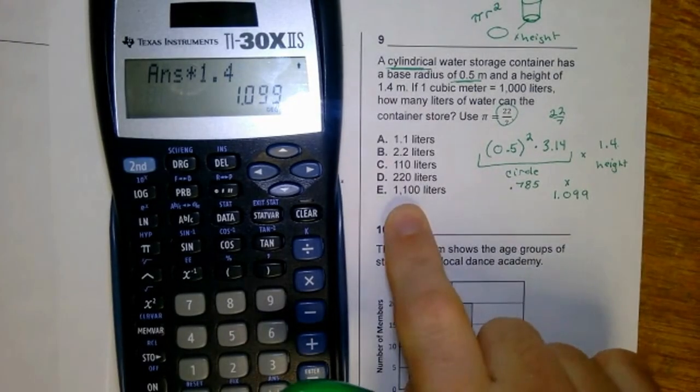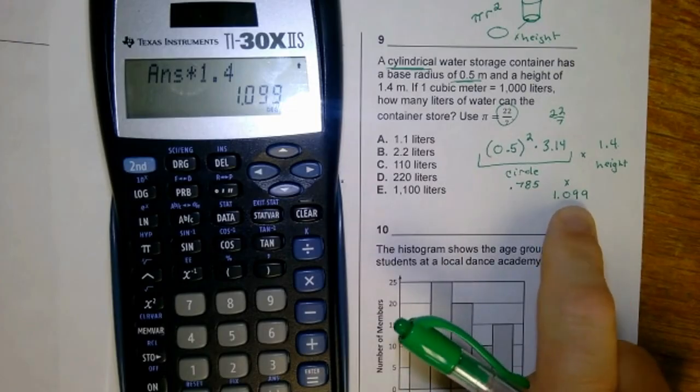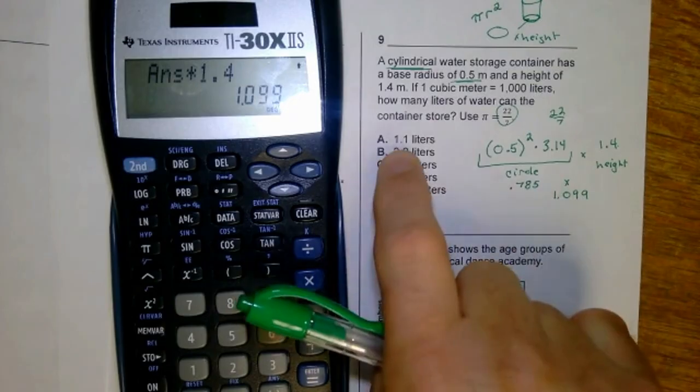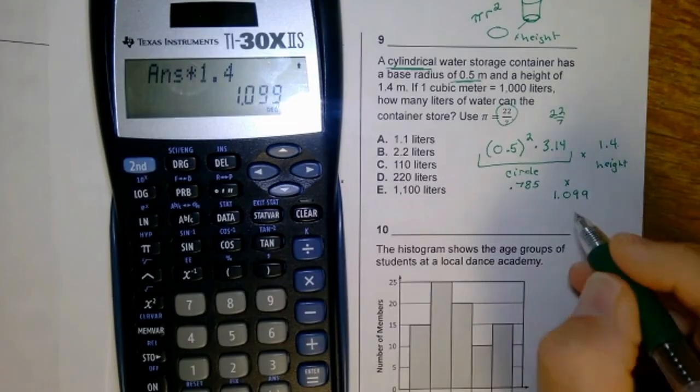Looking at my answers, okay, maybe I am a little concerned. But I bet you that that 9 just changes that to a 1. So 1's going to go 1.1 because I see 1.1, 1, 1. That's probably what we're looking at here.